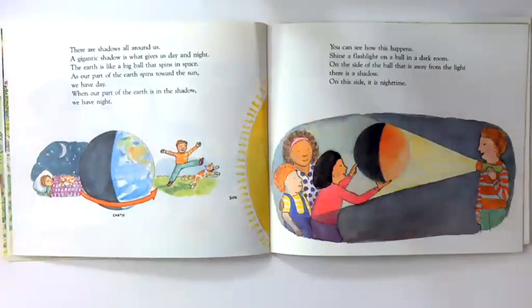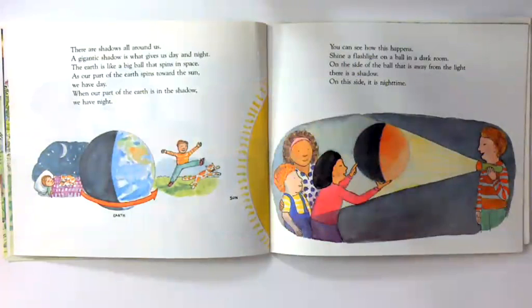There are shadows all around us. A gigantic shadow is what gives us day and night. The Earth is like a big ball that spins in space. As our part of the Earth spins toward the sun, we have day. When our part of the Earth is in the shadow, we have night.